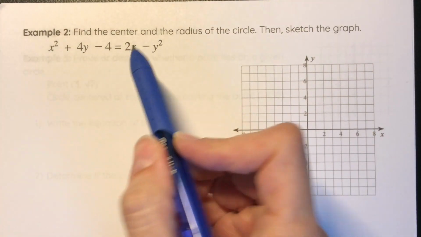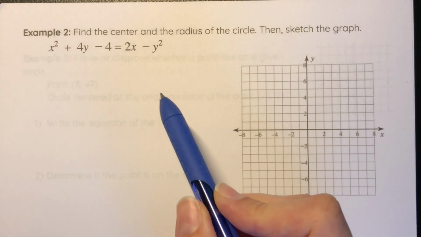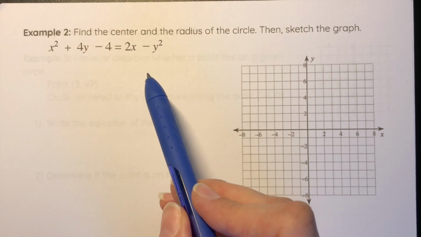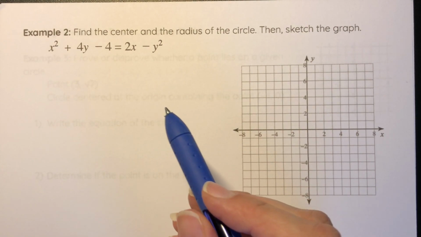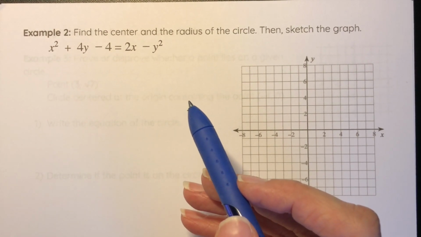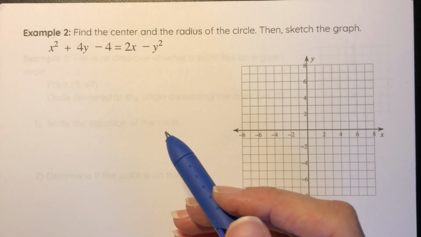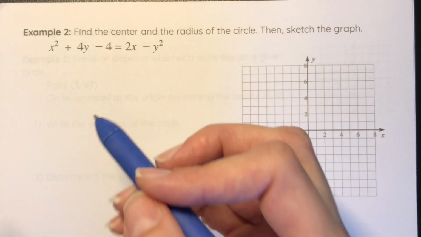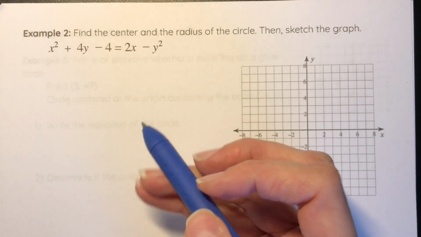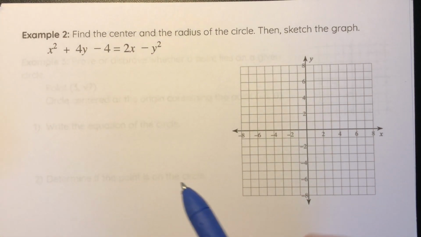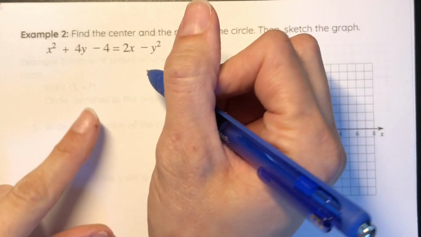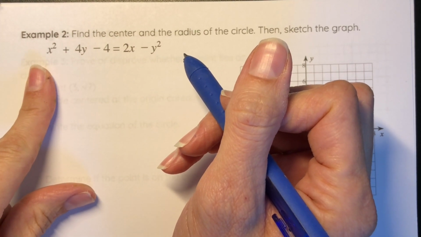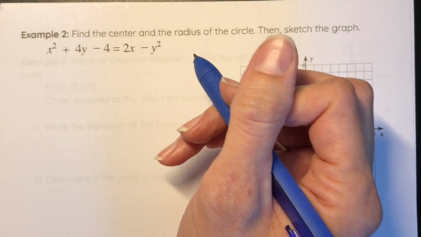That's my first goal. So in order to do that, I have to move a few things around. And depending on how comfortable you are with your algebra, you can either do that in one step or you can do that in as many steps as you need to get to the right format for your equation. So since I'm walking this through with you for the first time, I'm going to take more steps, but feel free again to combine them all in one if you are comfortable with that. All right, so let's first go ahead and get our x's on the left-hand side, and then I'll worry about getting my y's over there as well.